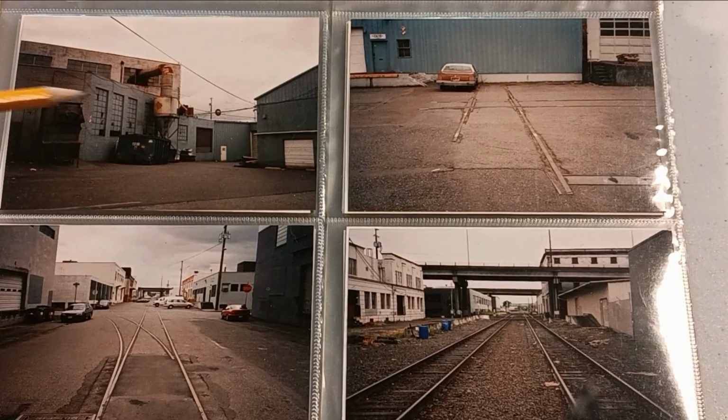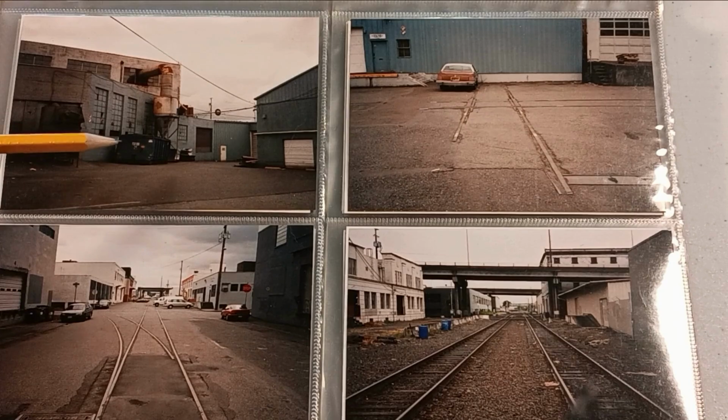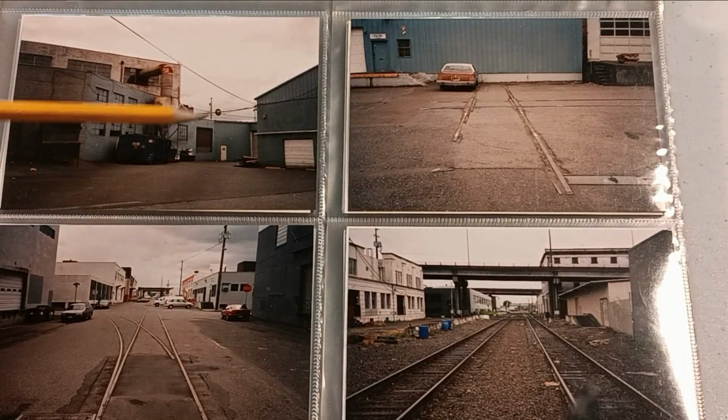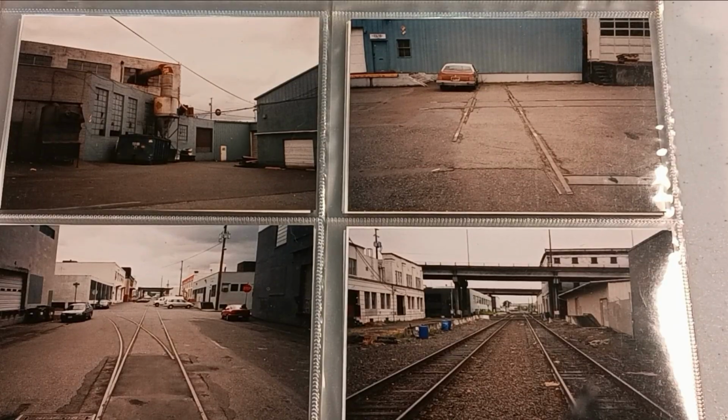The other example is here, the same structure on the other side. You can see this is a curving spur. You can see where the track used to go between these two buildings. That gives evidence that there were actual tracks there at one time.